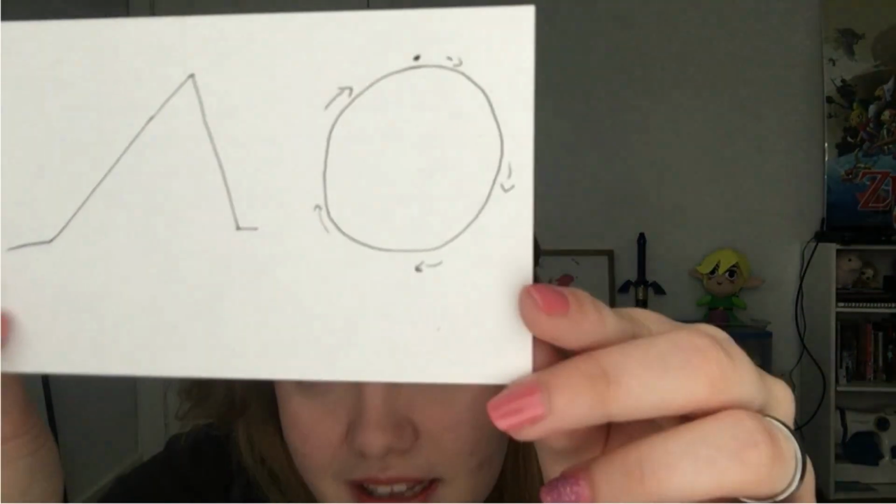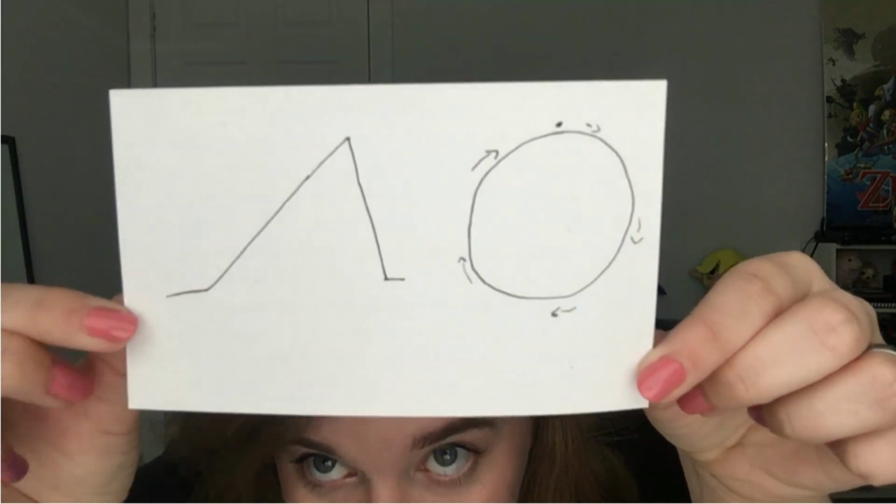idea of how you're going to start plotting your novel, and then what I did to build on top of that. So I'm going to be showing you a little flashcard of a diagram that I made. So there it is. You can see it.